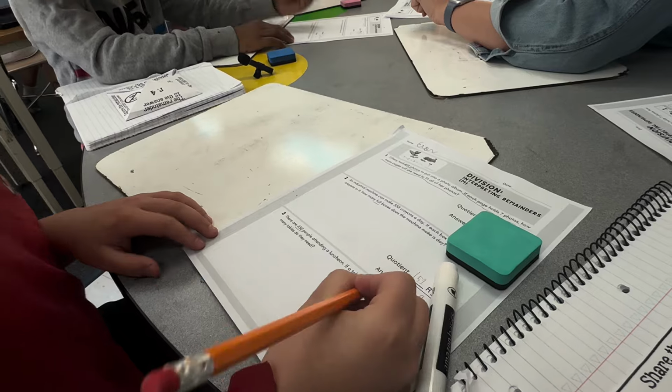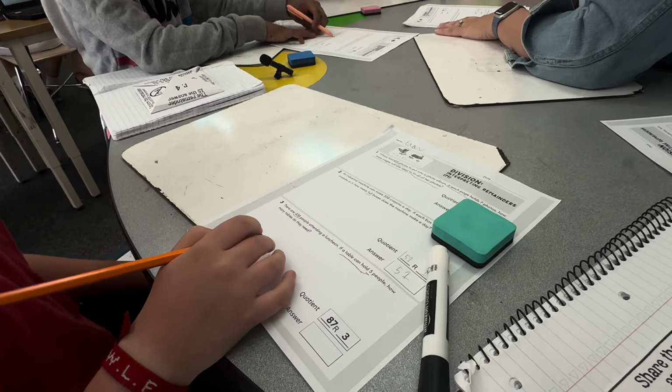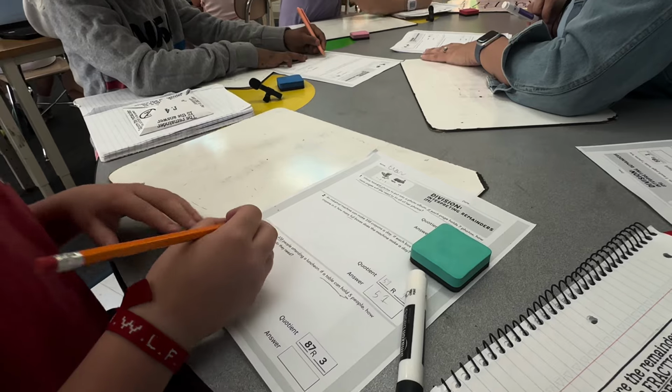And then let's also underline what the question is asking. What is it asking? How many what? How many tables do they need?